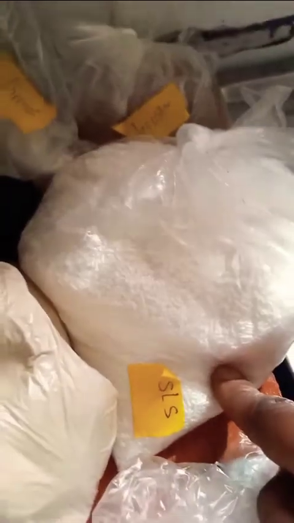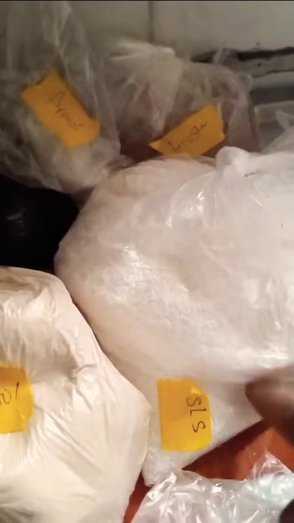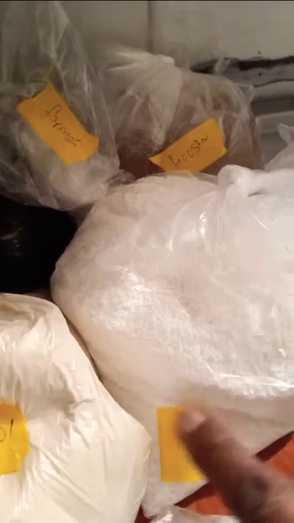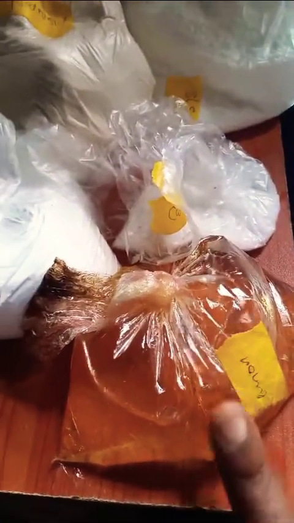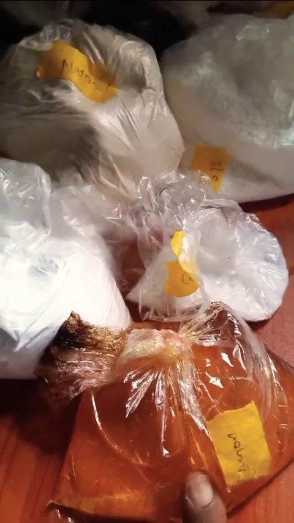Then we have our XLS. It looks like rice. It helps break up the mixture. Then we have our perfume. Today's soap I'm using lemon. This gives a good fragrance to your soap.